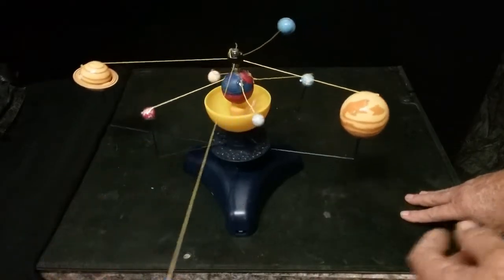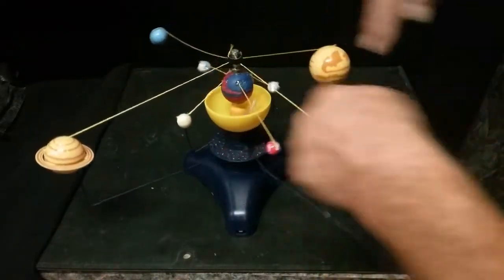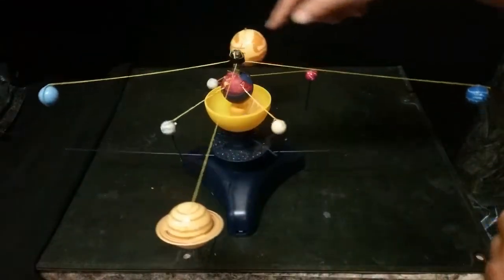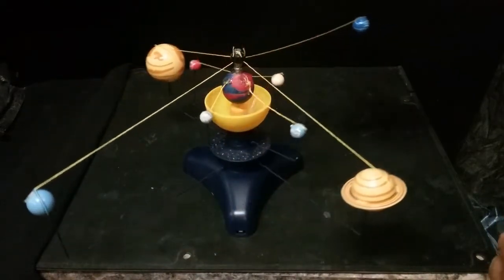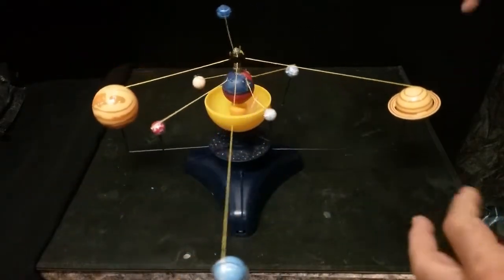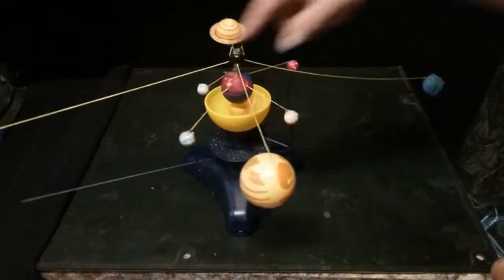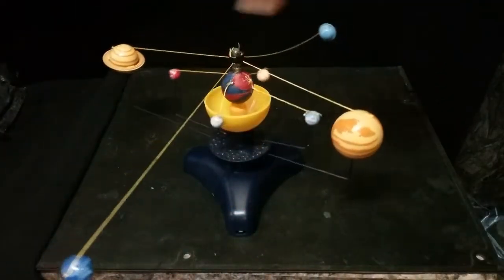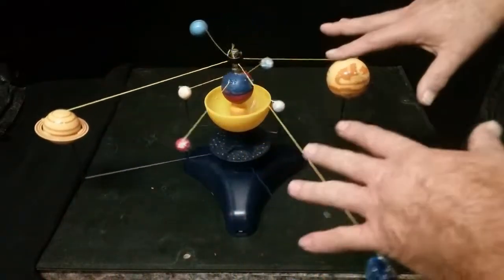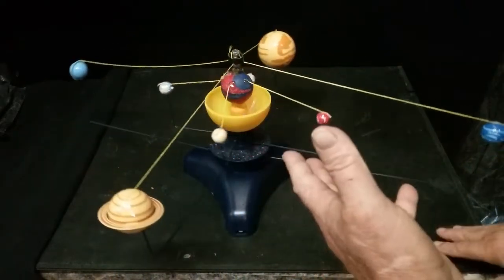And like I said, you have to imagine each planet orbiting at its own speed. Mercury fastest, then Venus, then Earth, then Mars, then Jupiter, then Saturn, then Uranus, and then Neptune as far as speed. So these do get crossed up more than what they're showing here, but this is basically what it does.